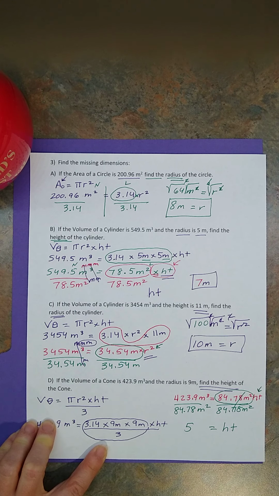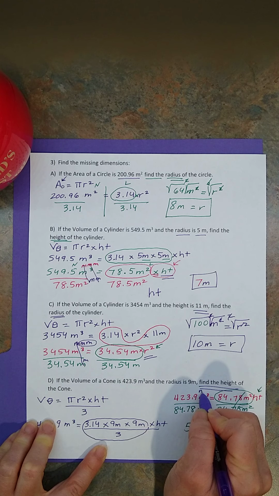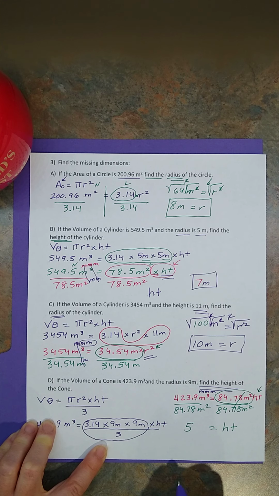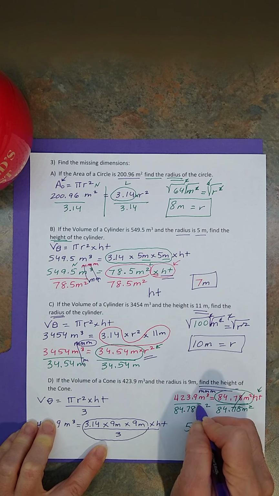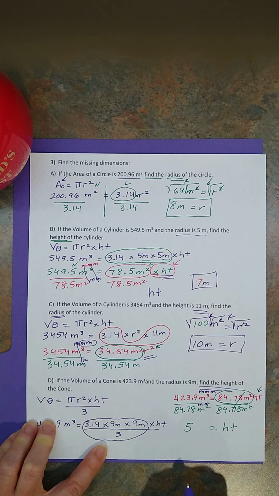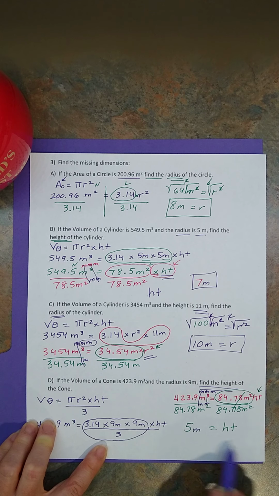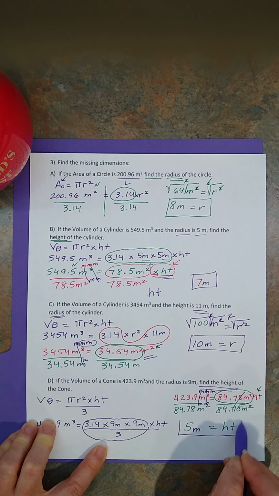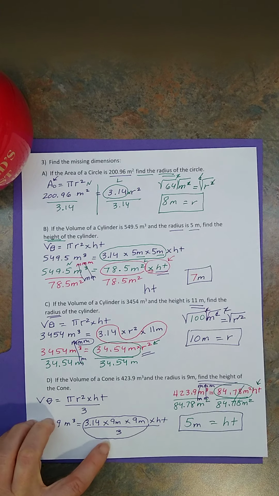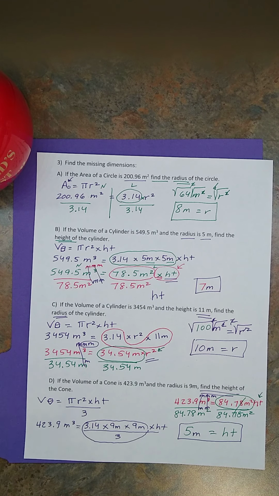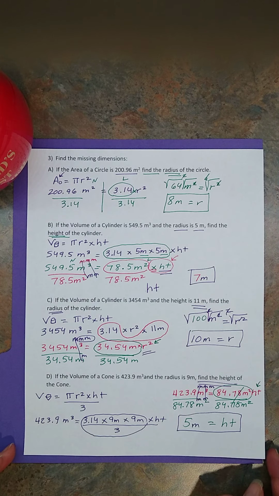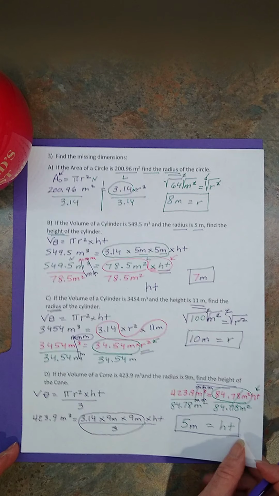Now, up here, your units are meters, meters, meters, because it's meters cubed. Down here, your units are meters, meters, because it's meters squared. Cancel, cancel, and you're left with meters, which is the unit that you would expect for a height, just regular units. Okay, Math 8, let's go to the last page, letter E, and wrap this up.